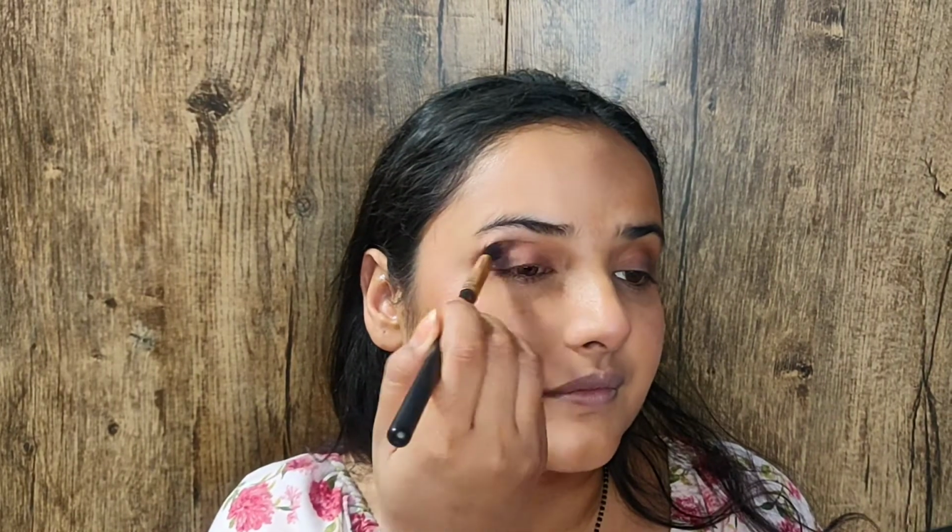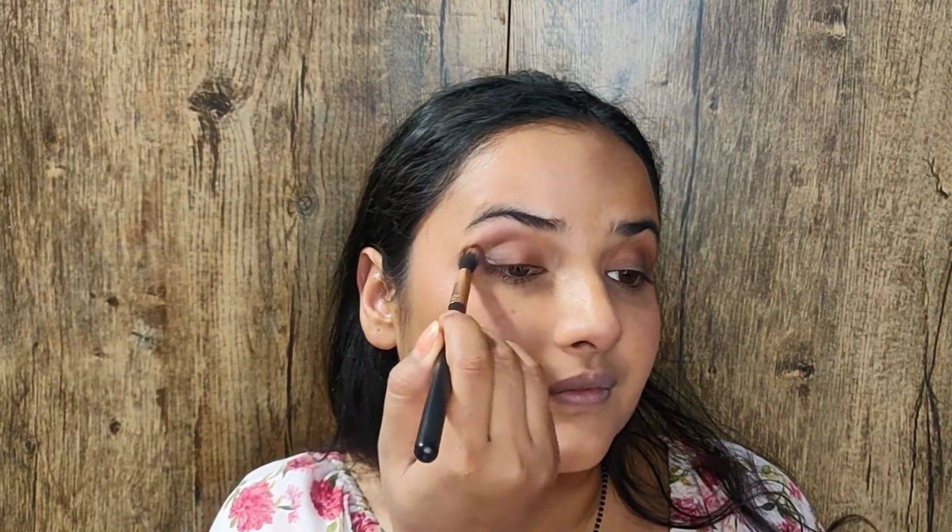Now we will transform them to a party look by just adding a shimmer on the eyelids. Guys, if you want, you can also skip this process to give your eyes a soft, subtle look.